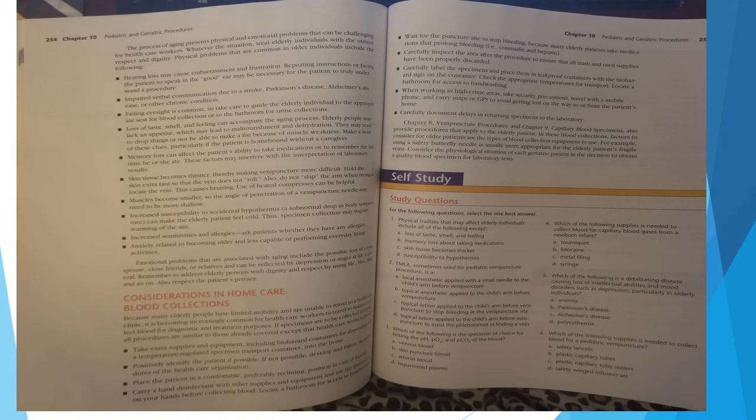The process of aging presents physical and emotional problems that can be challenging for healthcare workers. Whatever the situation, treat elderly individuals with the utmost respect and dignity. Physical problems that are common in older individuals include the following. Hearing loss may cause embarrassment and frustration. Repeating instructions or facing the patient to speak in the good ear may be necessary for the patient to truly understand a procedure. Impaired verbal communication due to stroke, Parkinson's disease, Alzheimer's disease, or other chronic conditions.